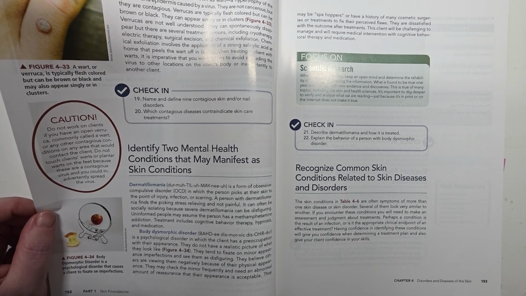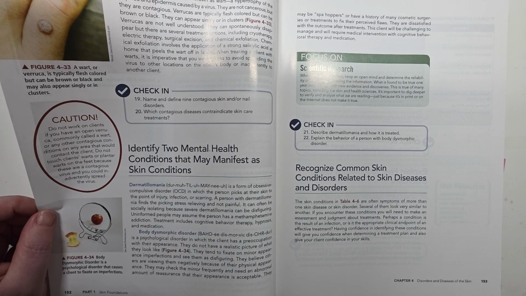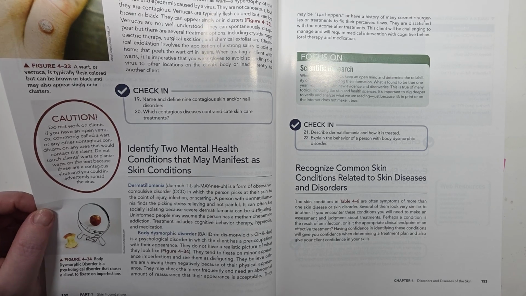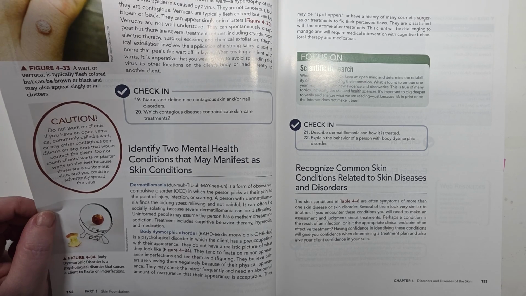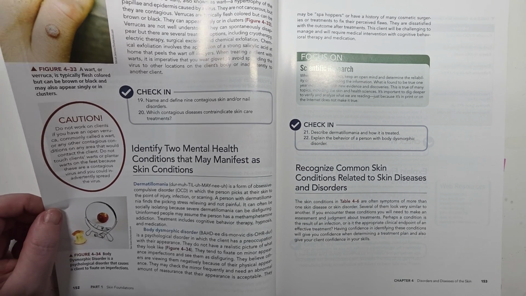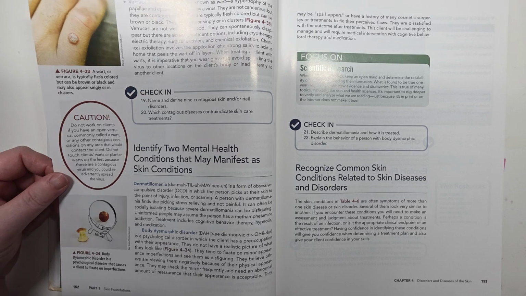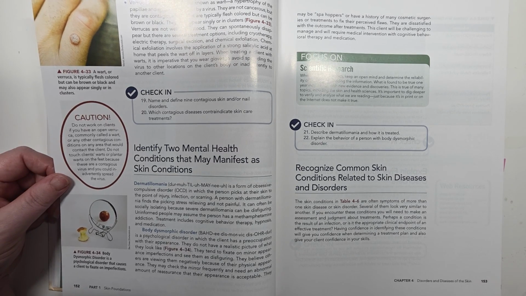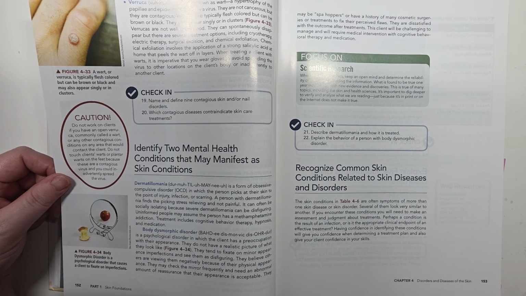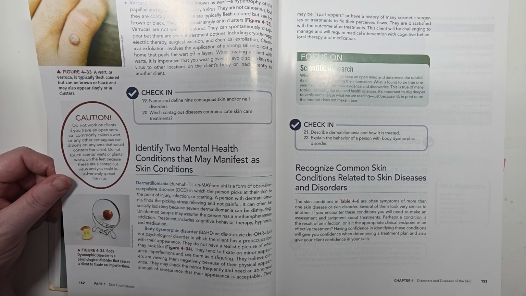Identify two mental health conditions that may manifest as skin conditions. Dermatillomania is a form of obsessive compulsive disorder, OCD, in which the person picks at their skin to the point of injury, infection, or scarring. A person with this condition finds the picking stress relieving and not painful.